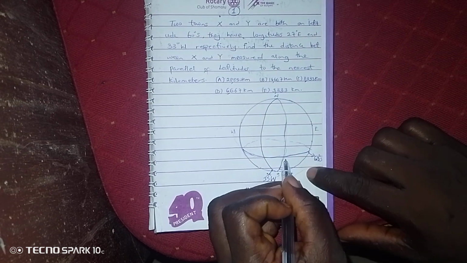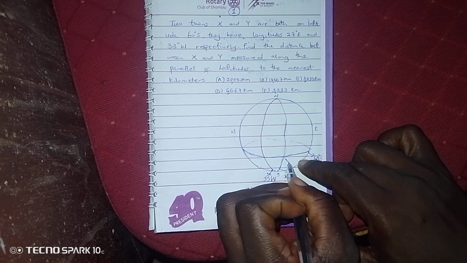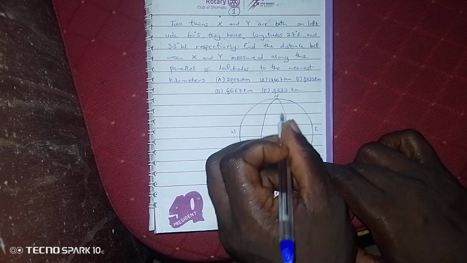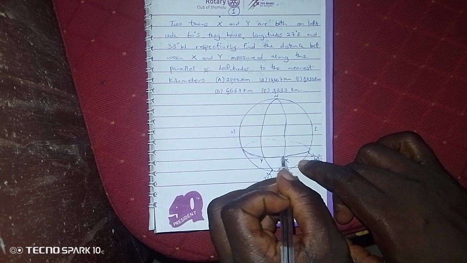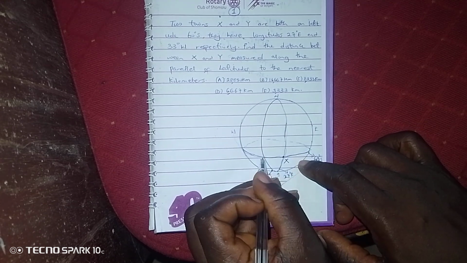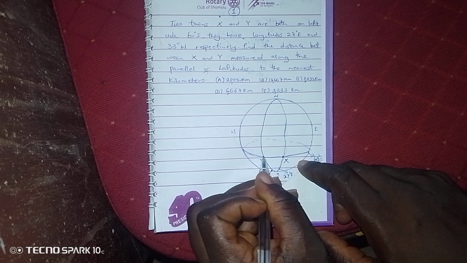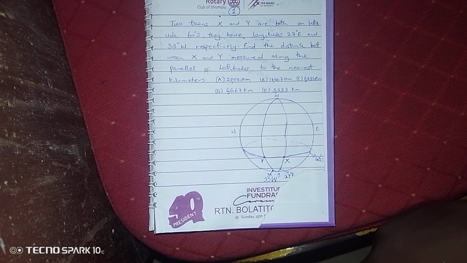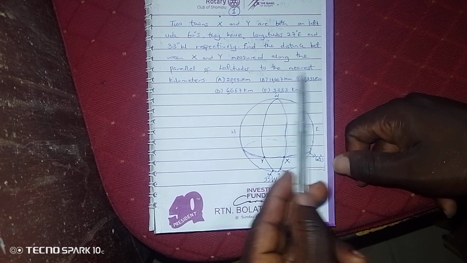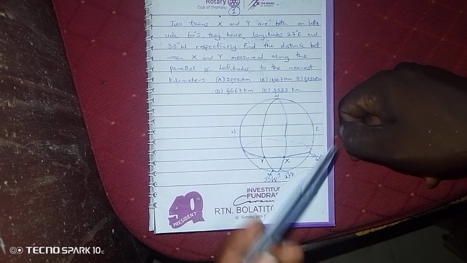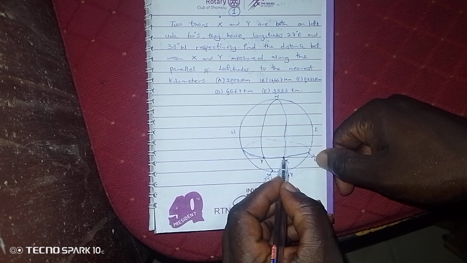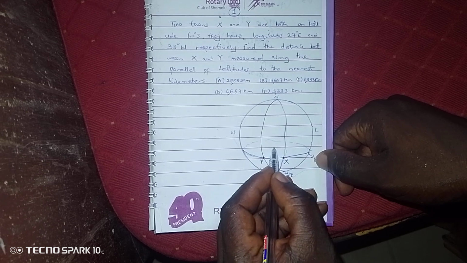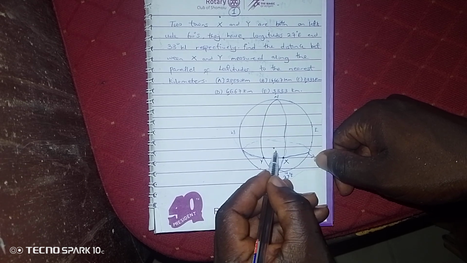Now this point was for X and this point was for Y. The point where the longitude and the latitude meet is the point X, and where the longitude and the latitude meet is the point Y. Now we are asked to calculate the distance between X and Y. Now we have the center of this particular latitude.